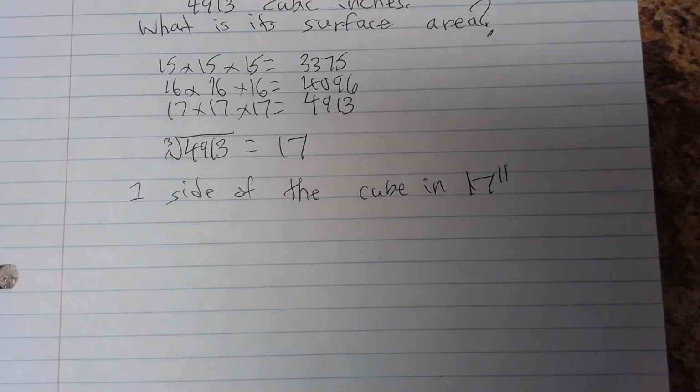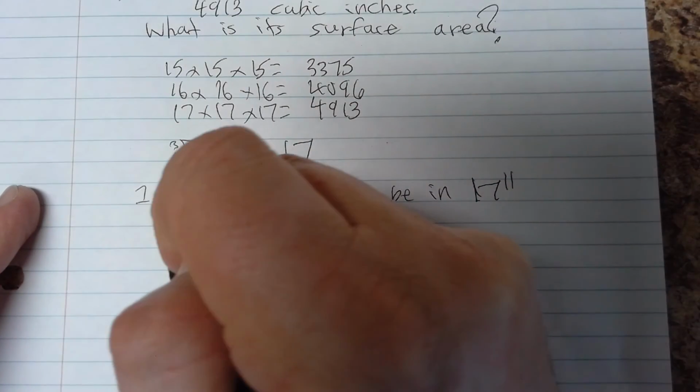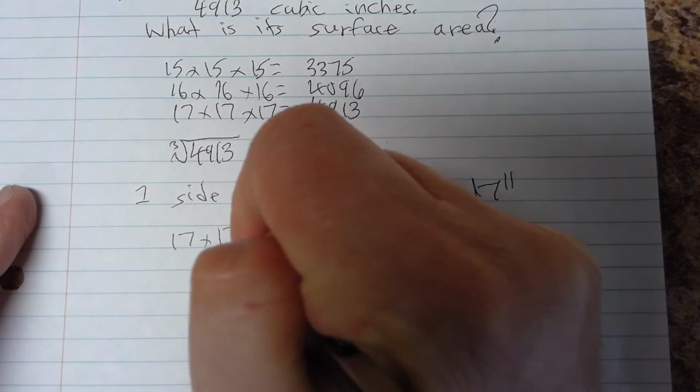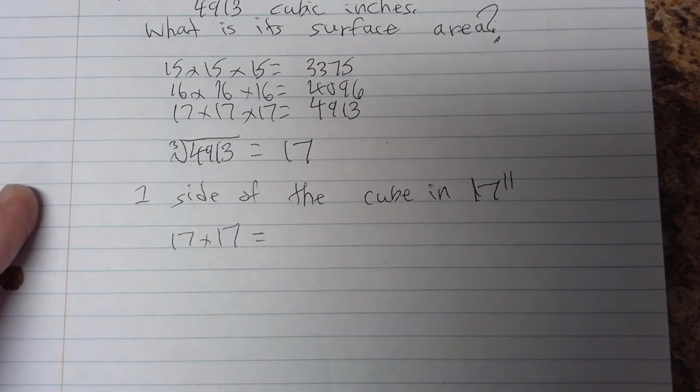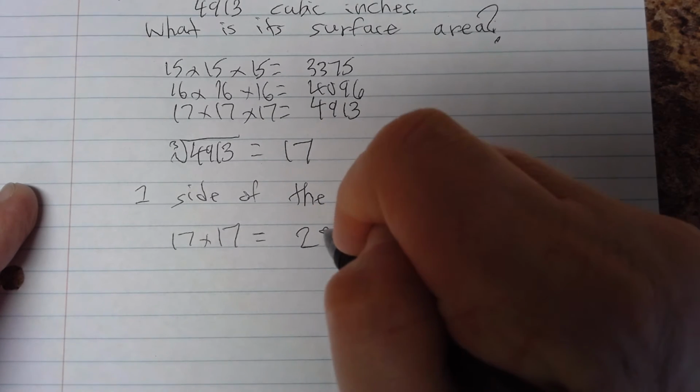So a cube has 6 faces, right? So we need to just find the area of one face and then go times 6. They're all squares. 17 times 17, 17 squared is 289.